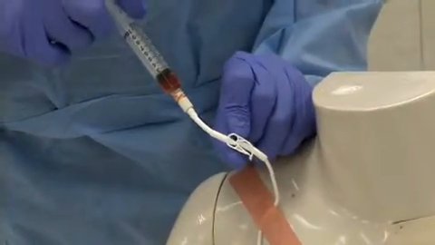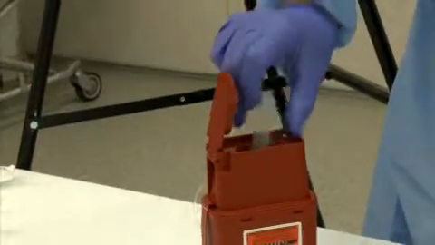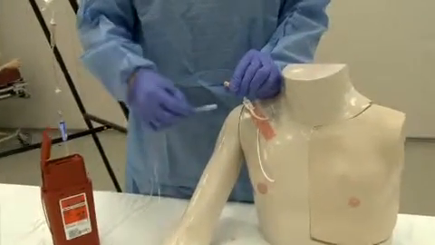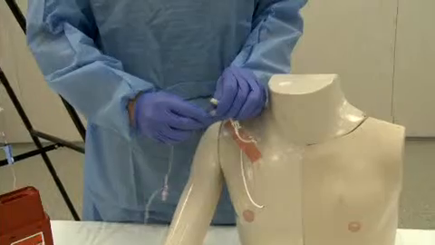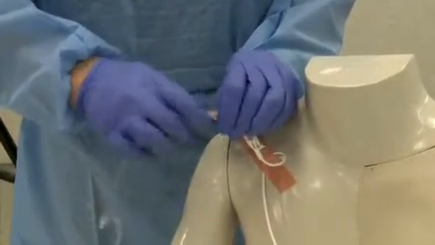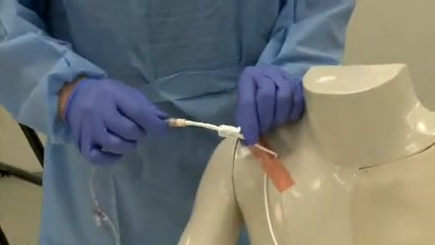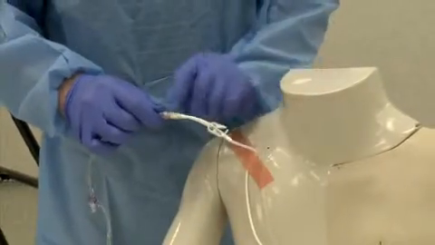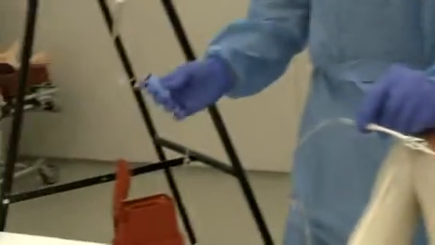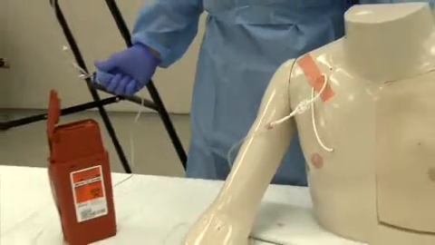Close the inline clamp, disengage the syringe, and dispose of it safely in a biohazard container. Note that through this entire procedure, the CVAD port is always in control of your non-dominant hand, so you can maintain visual contact with the port and minimize risk of contamination. Next, attach the IV tubing, engage the Luer lock, and open the inline clamp. Then open the IV tubing roller clamp and set the IV flow to the desired drip rate. Secure the line in place with tape.